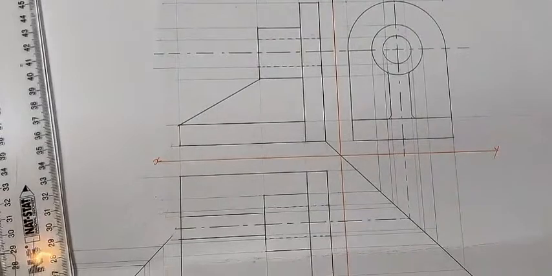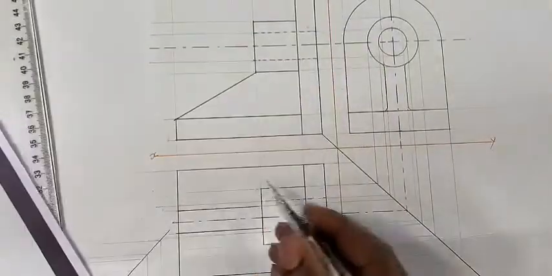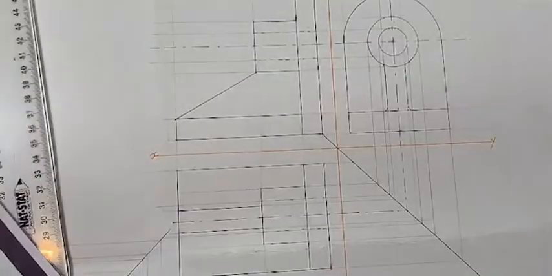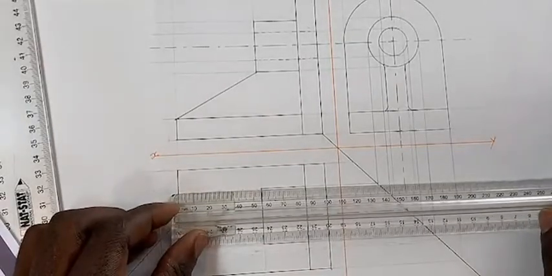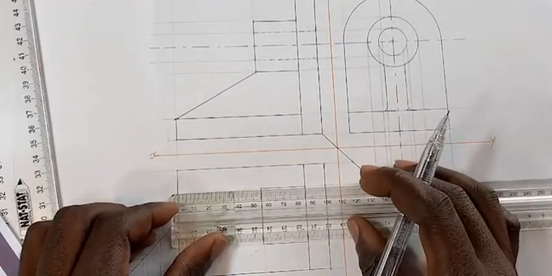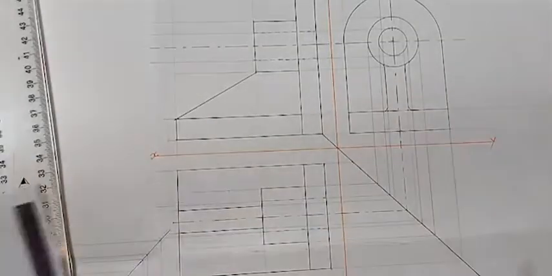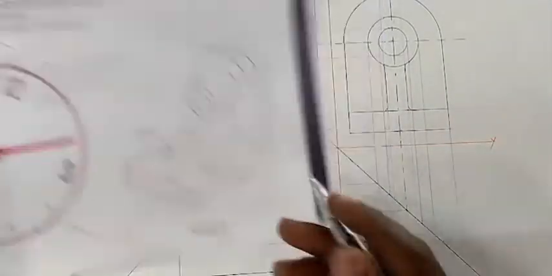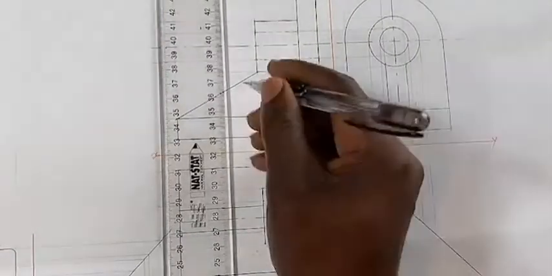The holes, how? They said from here till here 35, which means from here till here 35. 34, eh? No, not 35. 34, which is that one. 34 from here till 34, and it's giving us the horizontal center, the vertical center, as I'm drawing it.